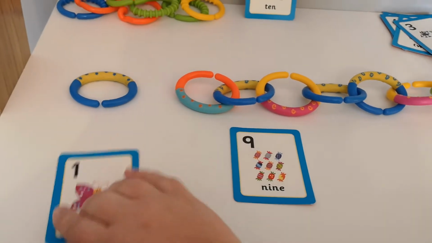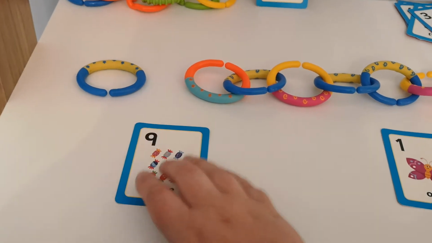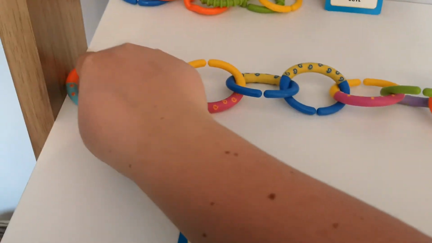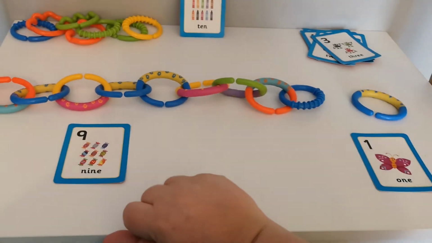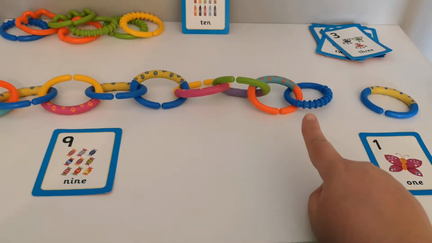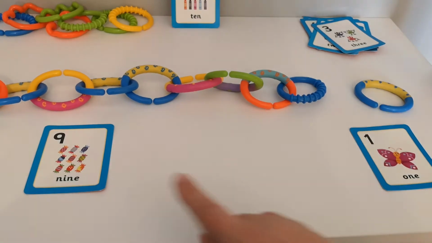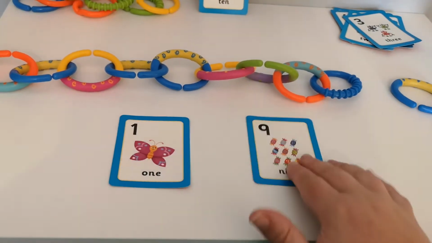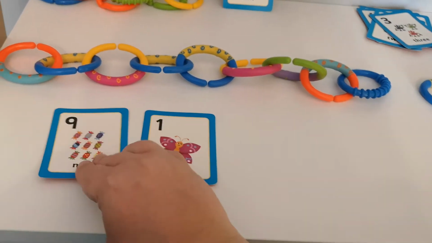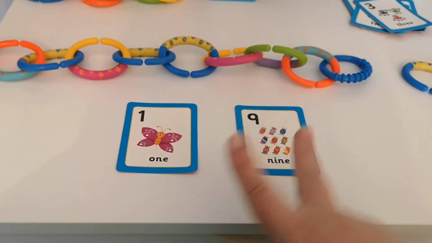But we could also swap it round and say 9 add 1 equals 10, couldn't we? 9, count on 1, 10. So you can say 9 and 1 or 1 add 9. They both give you 10. So that's a special relationship between the number 1 and 9.